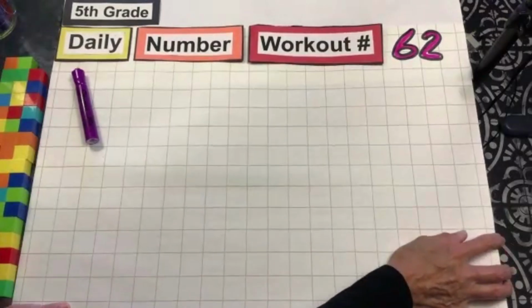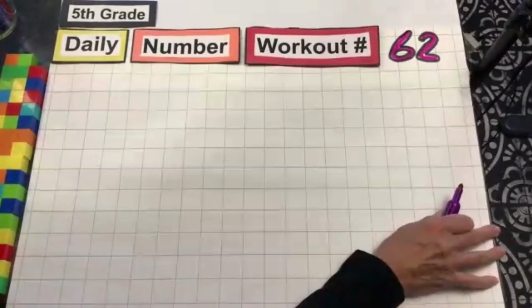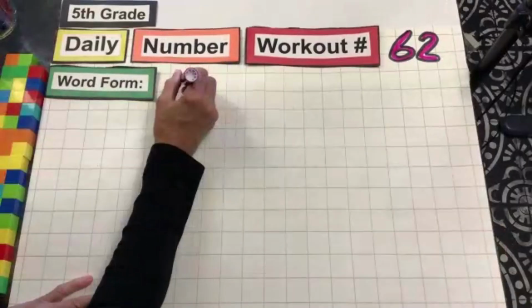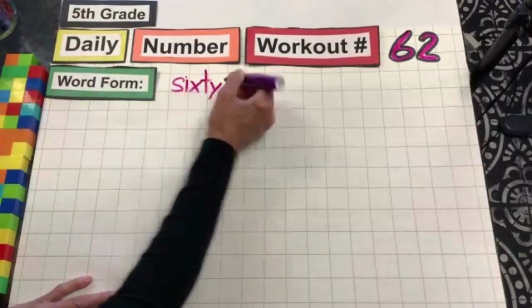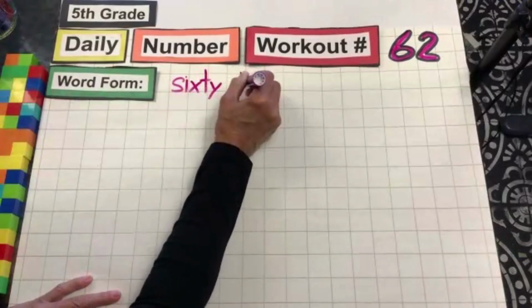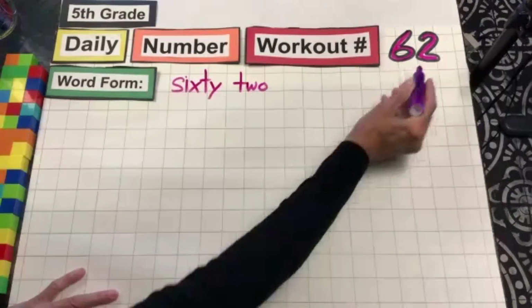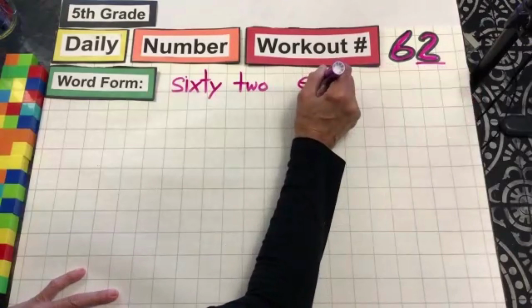Today for fifth grade, we're doing the number 62. So let's get started. Our word form, 62. Hopefully you are getting really good with this. It's probably taking you a half a second to create your daily number workout. Because it is a 2 in the ones place, it is even.